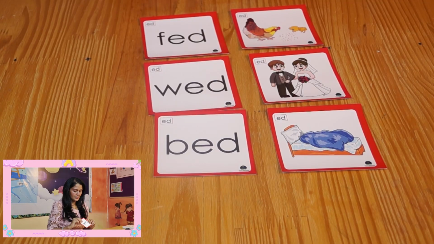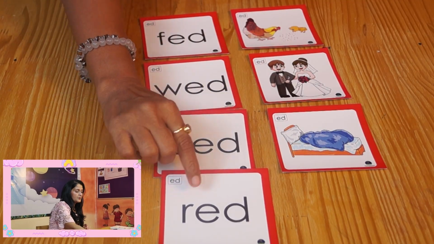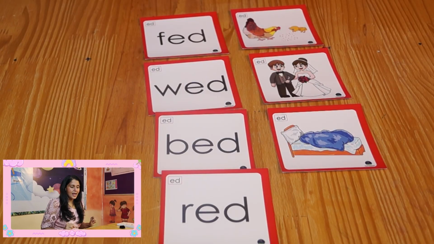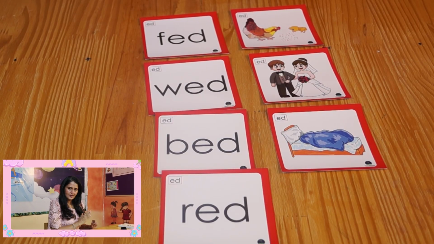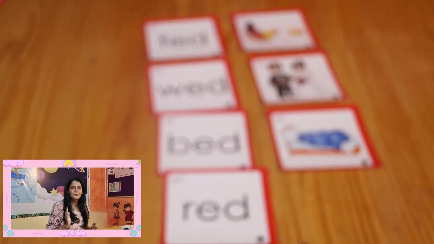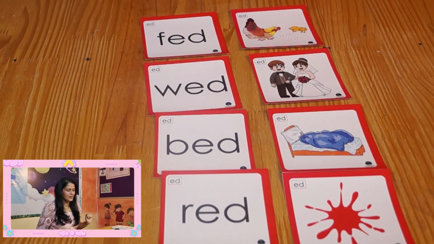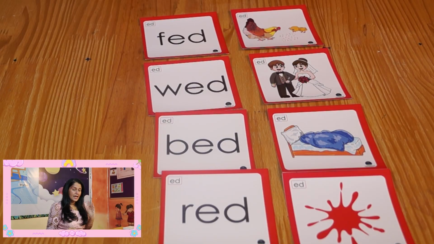Now this word, let's read it. Egg red. Once again, egg red. Now say it in one go without segmenting. Red. Yes, it's a red color. Great, good job. So we have done the egg VC words to form the CVC words.